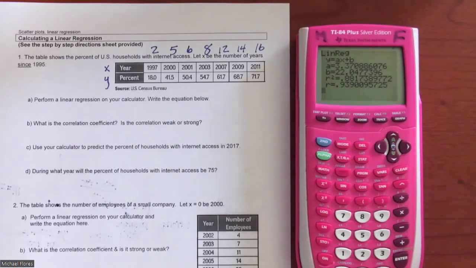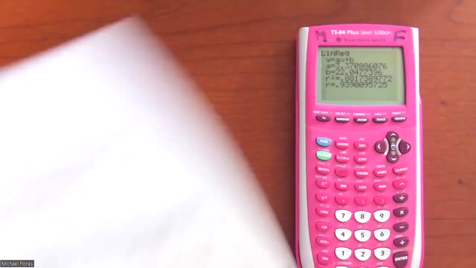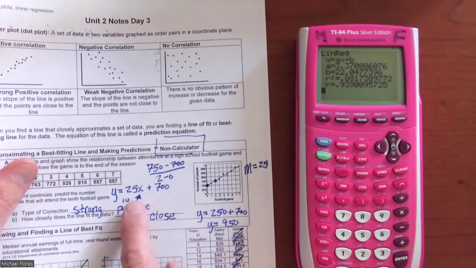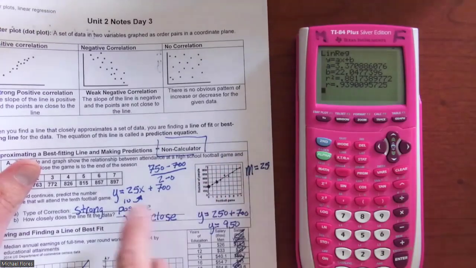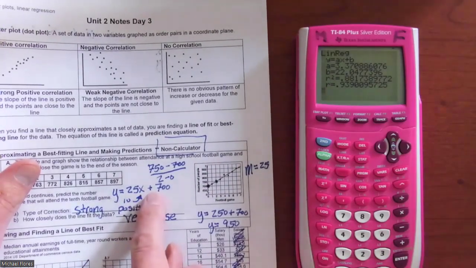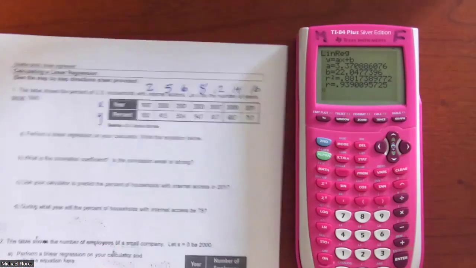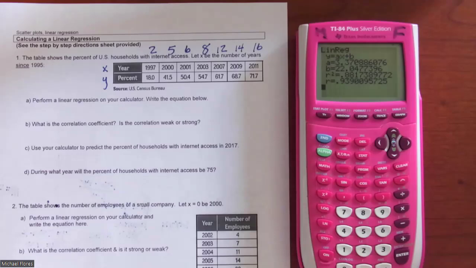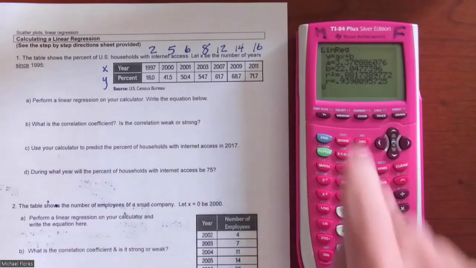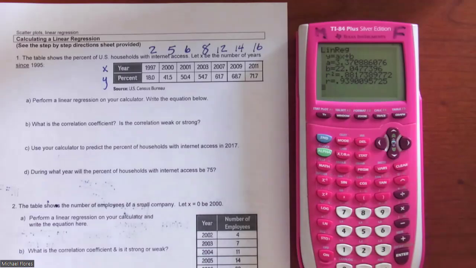Now, before I explain what we do here, here's what we've essentially done. Remember on the other side, when we came up with this equation, we looked at the line of best fit, and this is the equation we got. Well, we've done that without the aid of an XY coordinate plane. We've entered the data, and it's told us this is the linear regression equation that you're going to want to use.